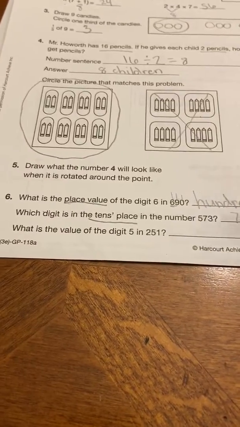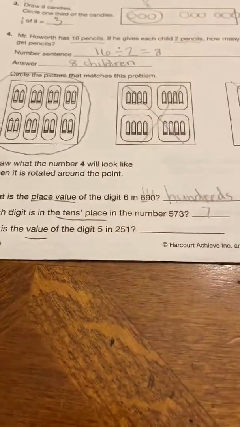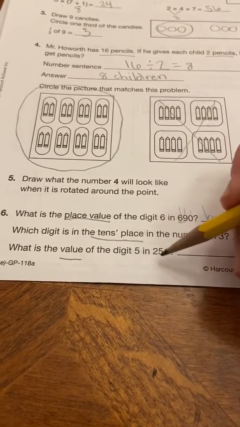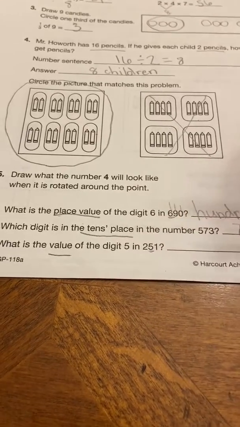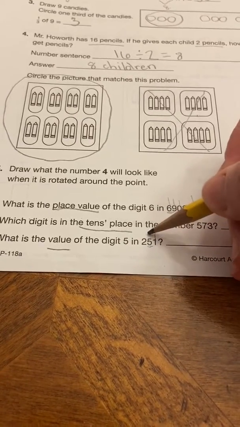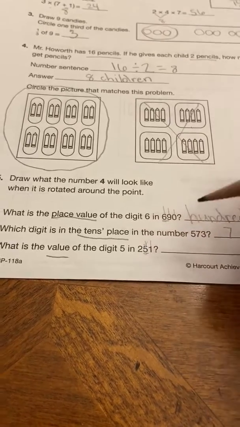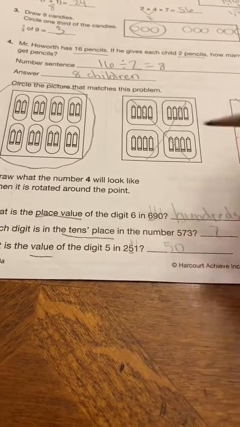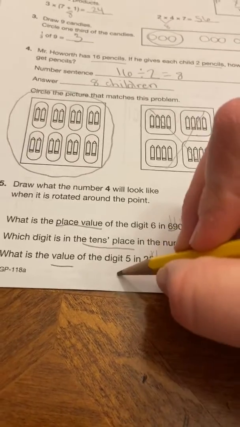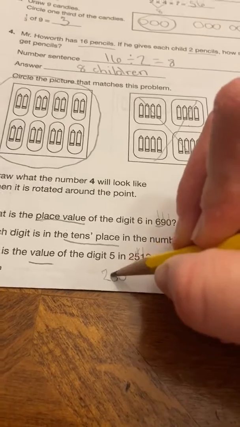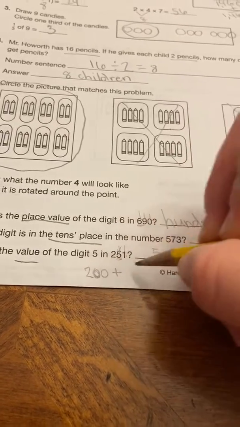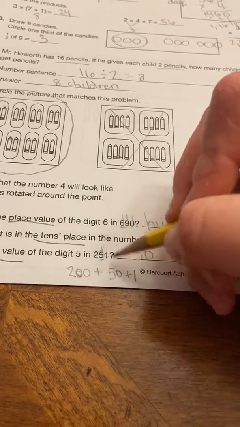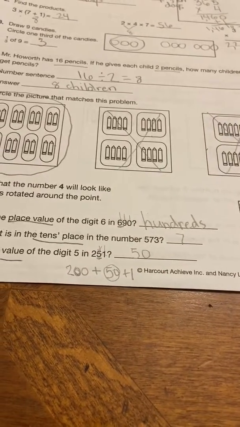Okay, what is the value of the digit 5 in 251? Well, if we look at the 5, what position is it in? Ones, tens, okay, so that number is worth 50. Because if I were to write this number in expanded form, it would be 200 plus 50 plus 1. So that 5 is worth 50. Okay.